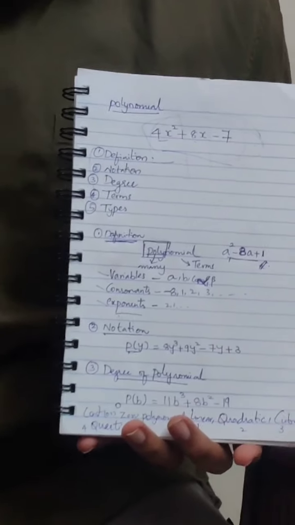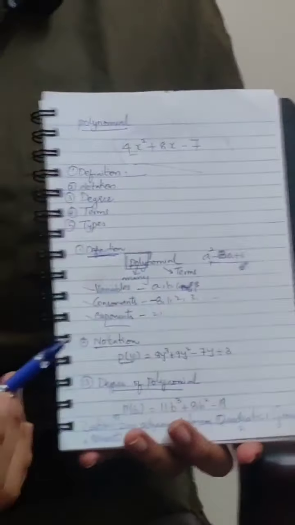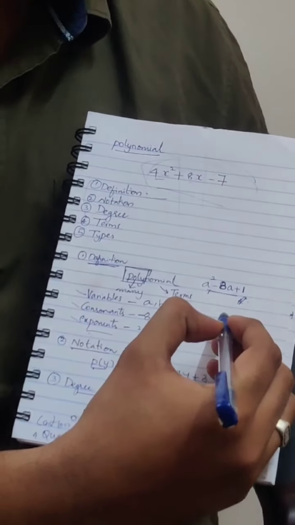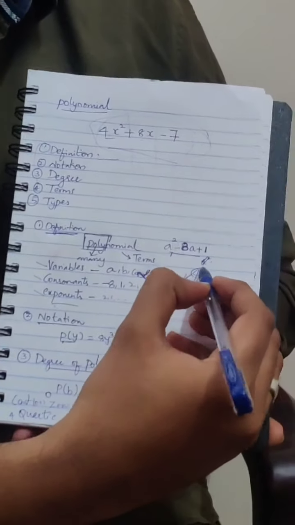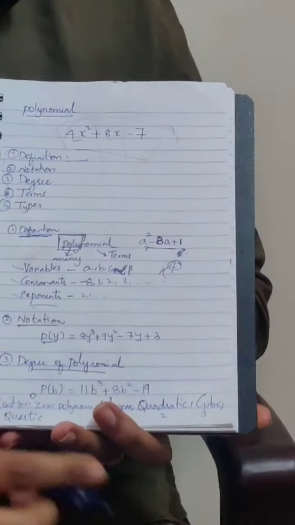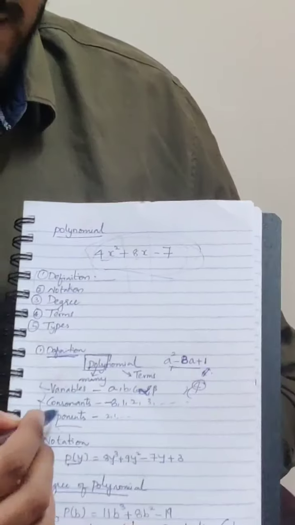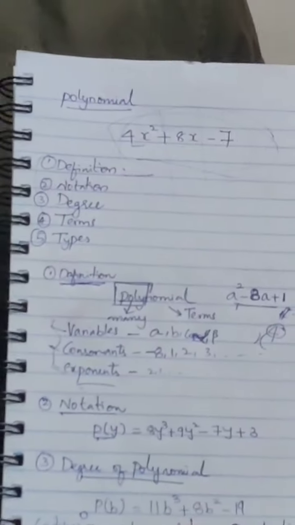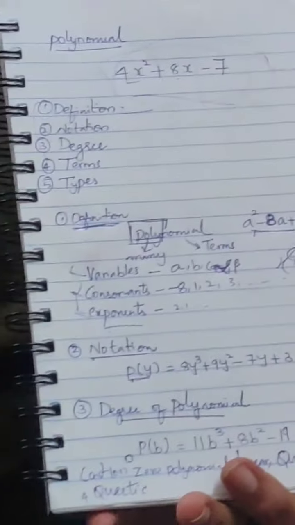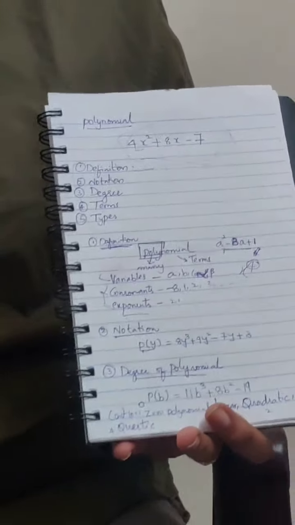Hopefully you know about exponents, which you might have learned in previous classes. For example, when I say an expression which has x power 4, here 4 is termed the exponent. All these fall under a polynomial. Coming to the next content, the notation, which is very important in a polynomial. A polynomial expression is basically a polynomial function.